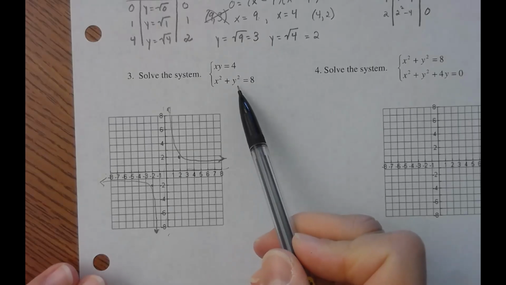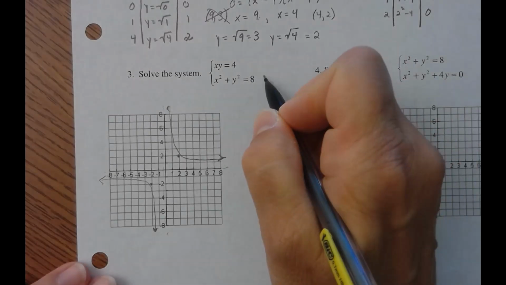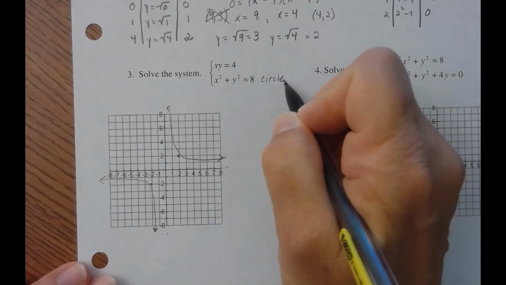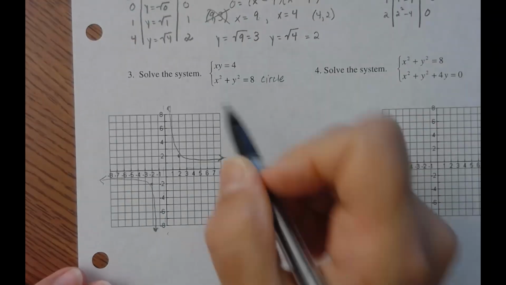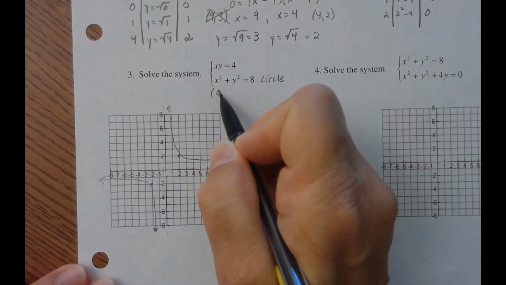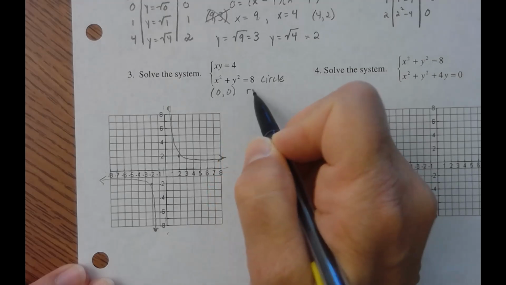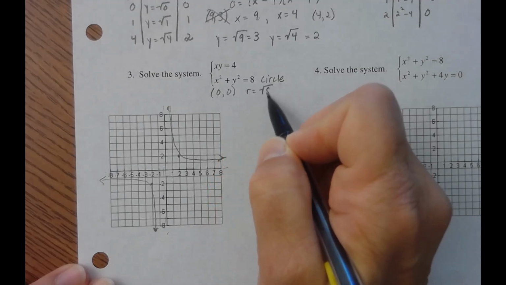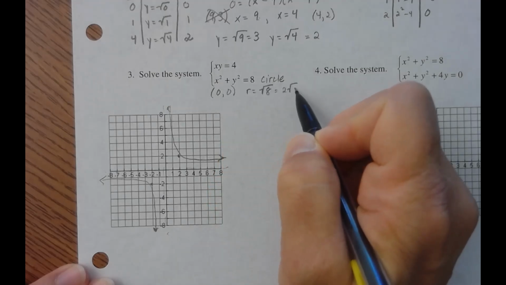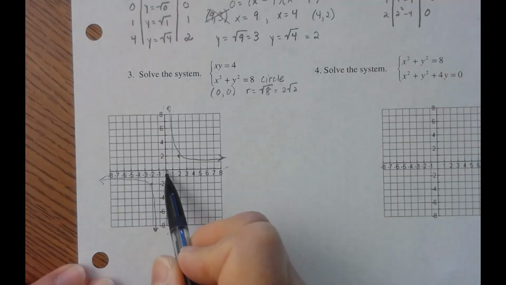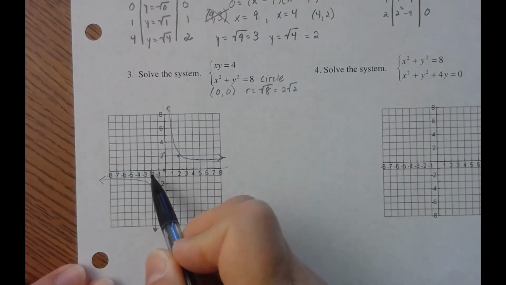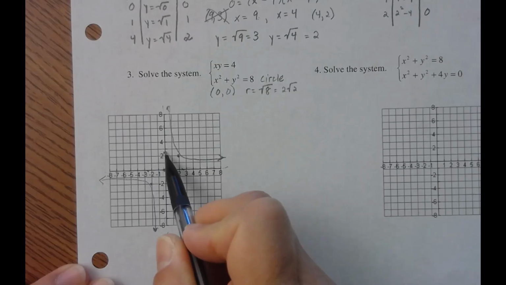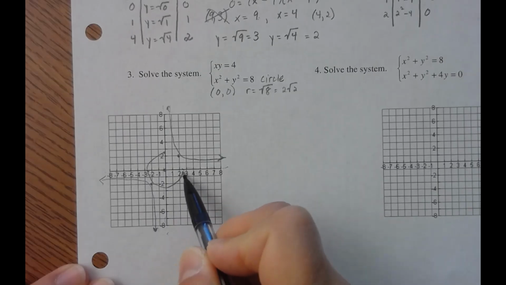The second equation is a circle, and this happens to be standard form of a circle. So the center of the circle is 0, 0, and the radius is square root of 8, or 2√2. So the radius would be a little bit more than 2, so it would look something like this.